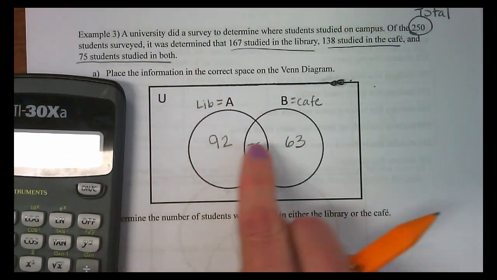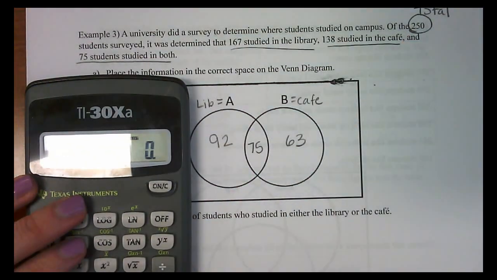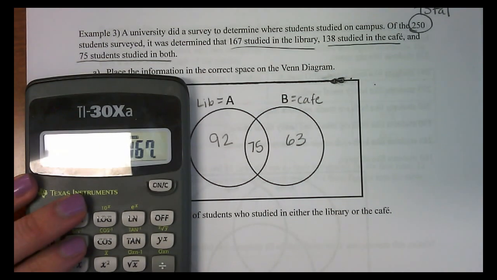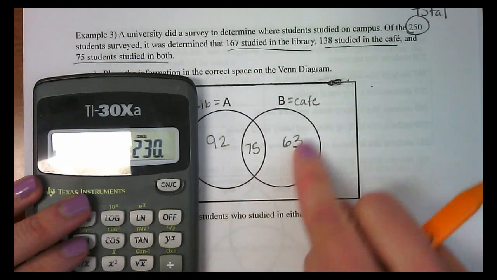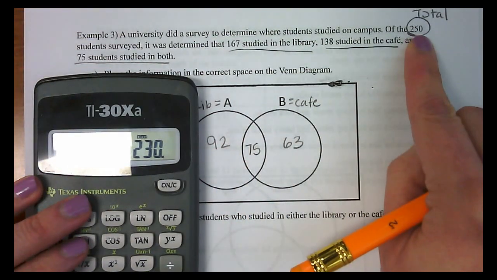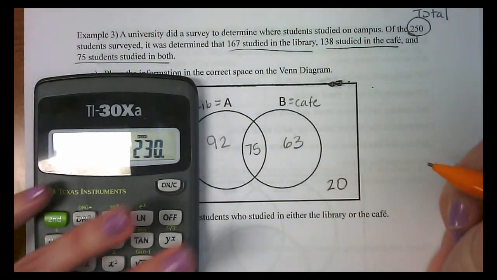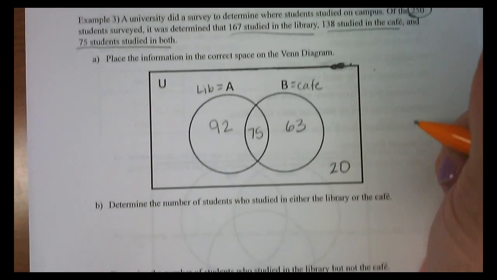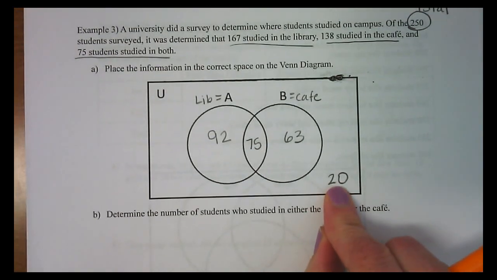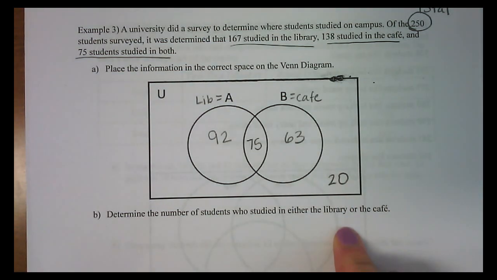Now what we have to do is check our numbers and see if they add up to the total. So if I take 92, 75, and 63, I get 230. So there's only 230 inside these circles. There's supposed to be 250 total. So that means that 20 students are left out here in this space. Okay, so that means we don't know where they studied. Maybe they didn't study. Okay, it wasn't the library and it wasn't the cafe.